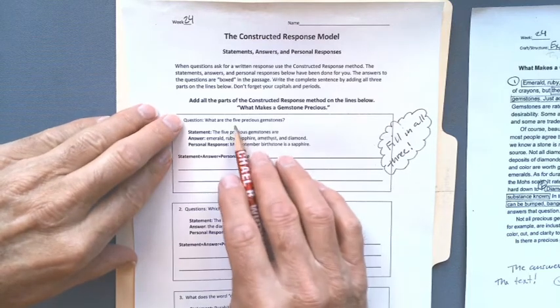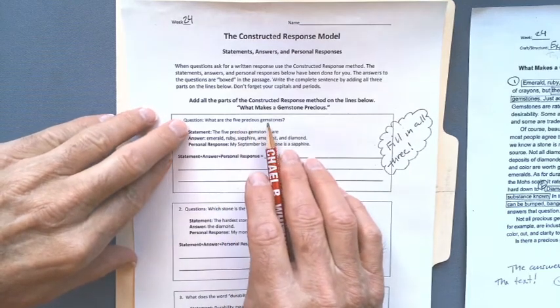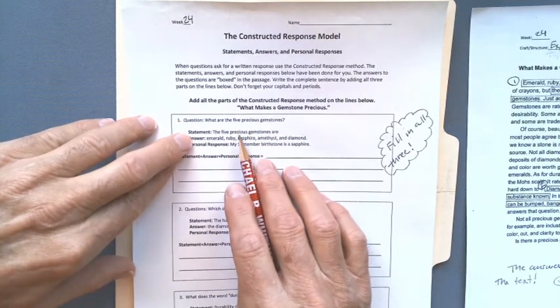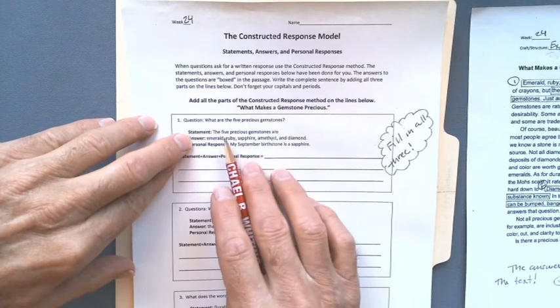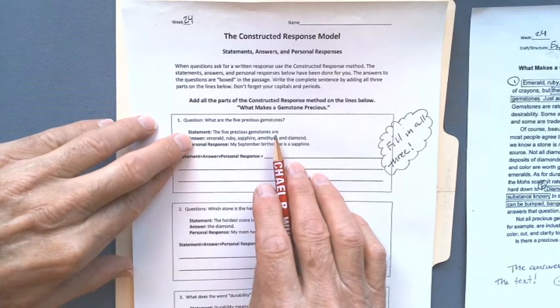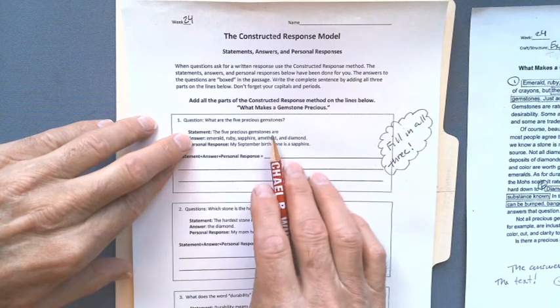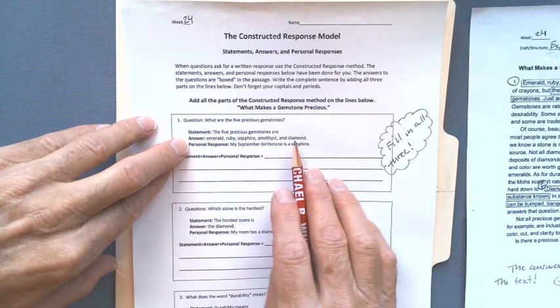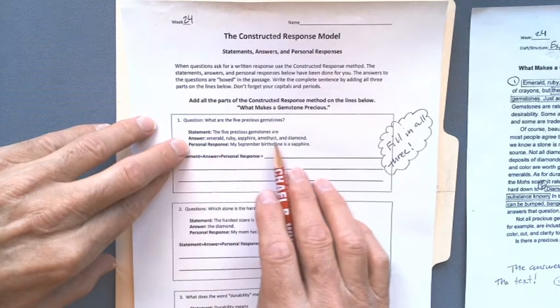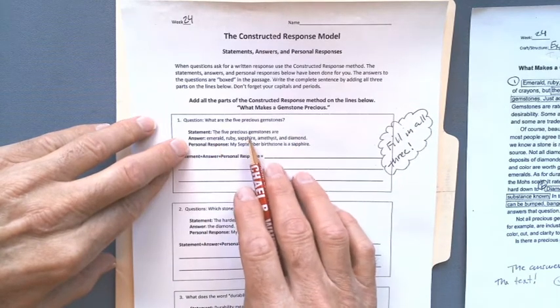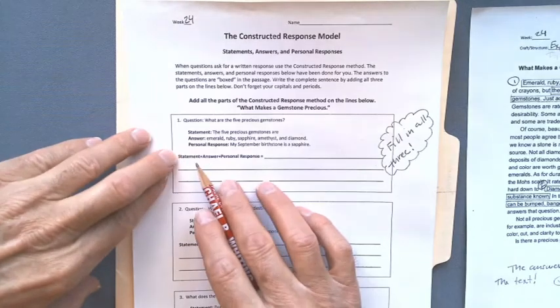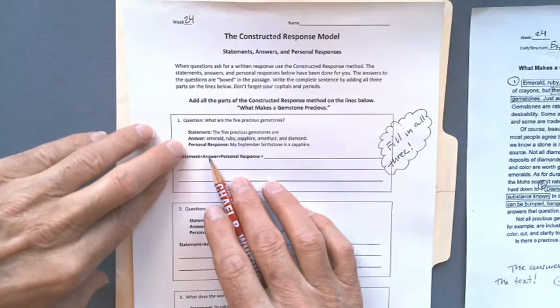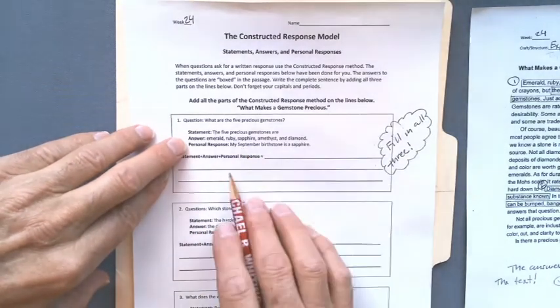So let's look here. What are the 5 precious gemstones? The 5 precious gemstones are, so this is like we learned about phrases. It's not a complete sentence. Emerald, ruby, sapphire, amethyst, and diamond. Here's the answer to the question. So you're going to add those two together, the statement plus the answer, in a complete sentence.